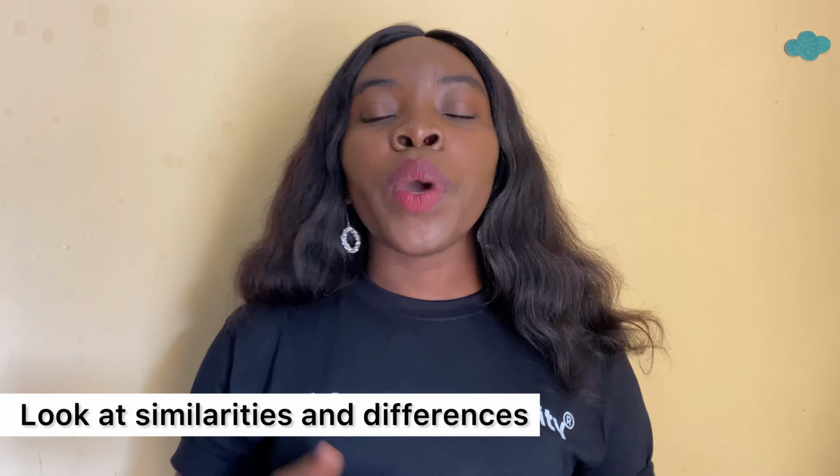Okay, another important way to write critically is to look at similarities and differences. So when you're reading different bodies of work on a particular topic, what are the similarities between these works? What is person A saying here that is different from what you're reading in person B's article? That's what you're looking at. You're looking for similarities, you're looking for differences. That is one way to think critically, which would also inform your critically written essay.